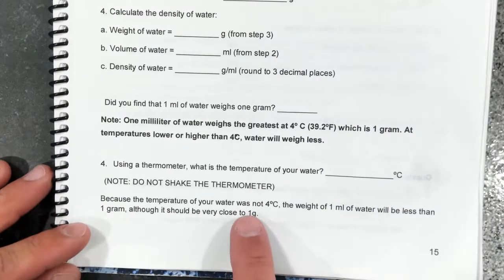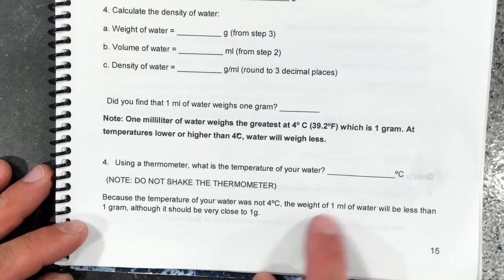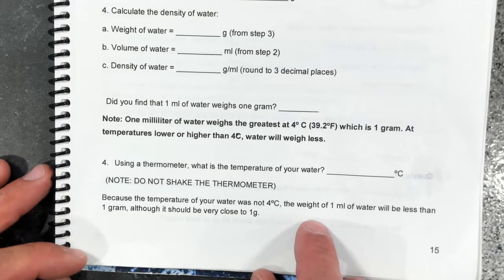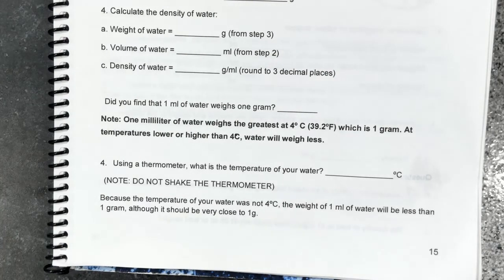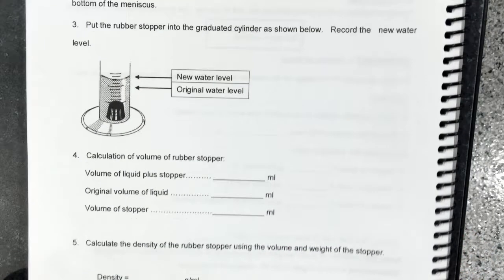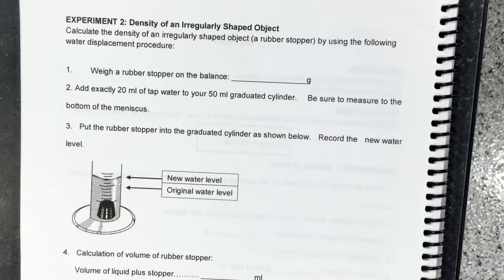The temperature of water is not 4 degrees Celsius. The weight of 1 milliliter will be less than a gram, and it should be, and it is, very close to 1 gram. So next we're going to be determining the density of the rubber stopper.